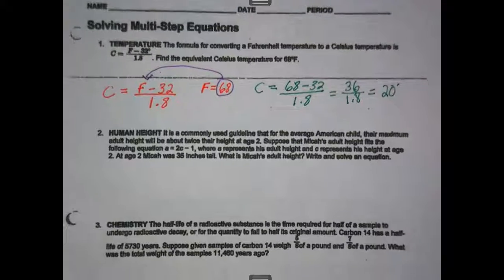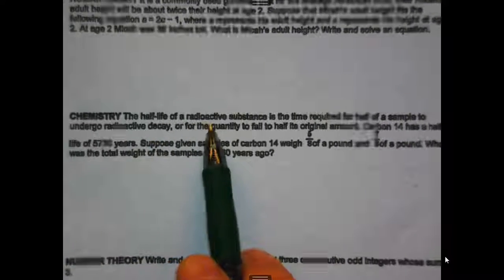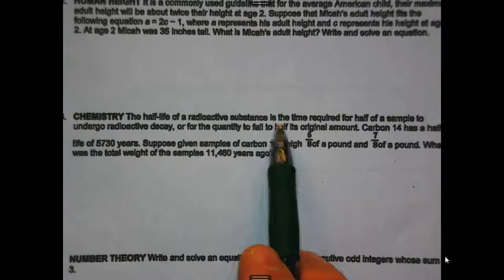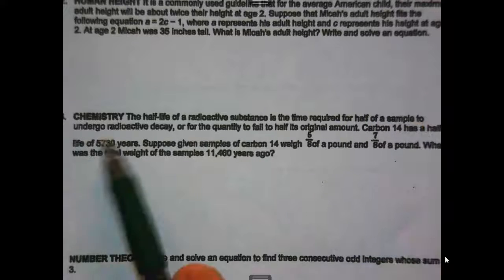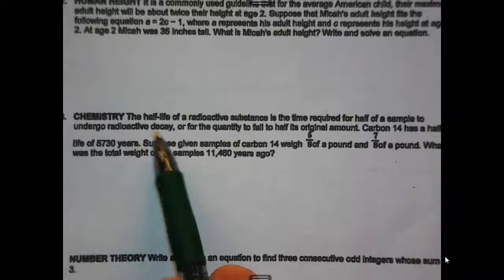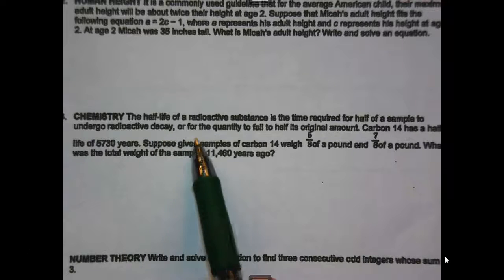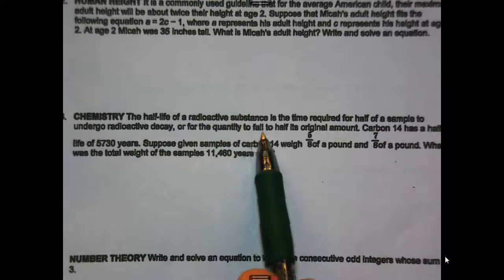Let's do number 3. It says the half-life of a radioactive substance is the time required for half of a sample to undergo radioactive decay, or for the quantity to fall to half its original amount.